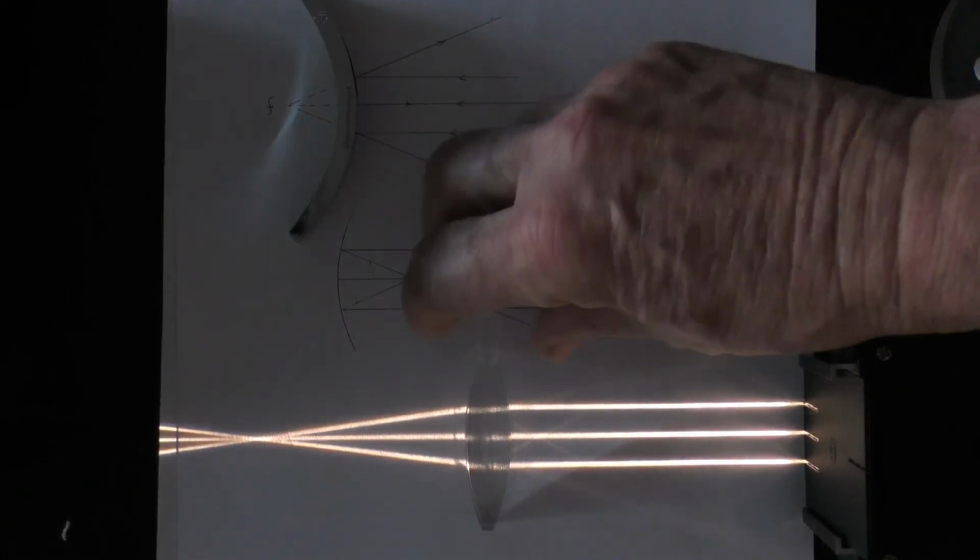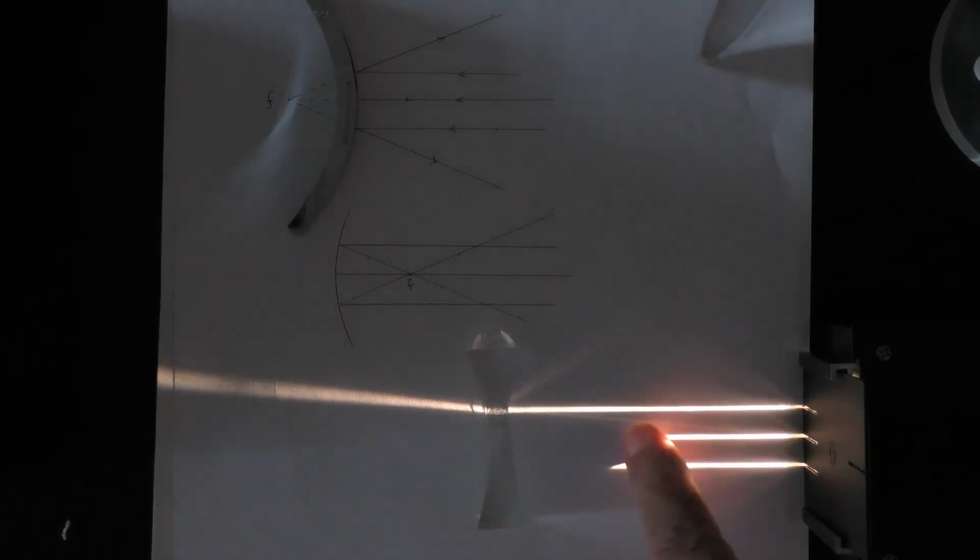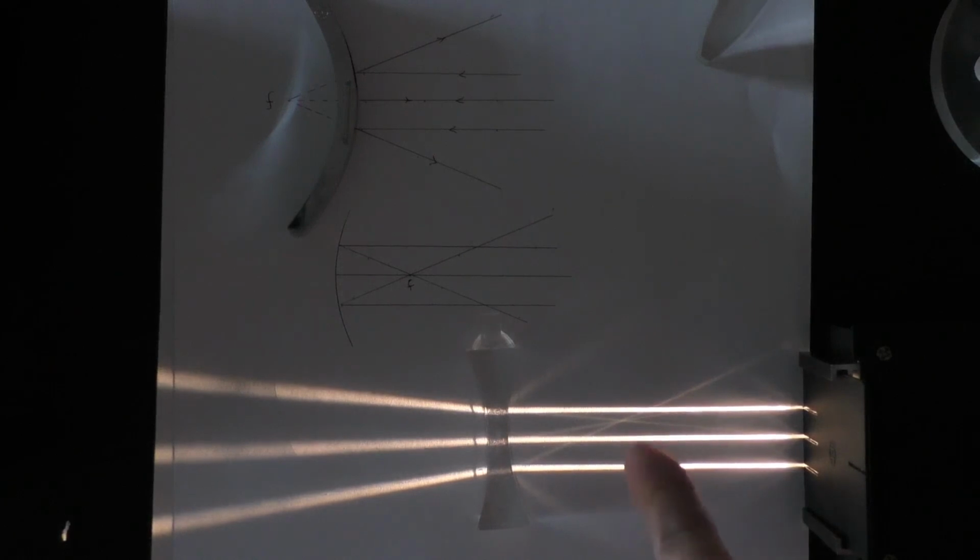onto a screen. In contrast, a concave lens would in fact create rays of light which seem to come from back here, a focal point back. In other words, what we're creating there is a virtual image again.